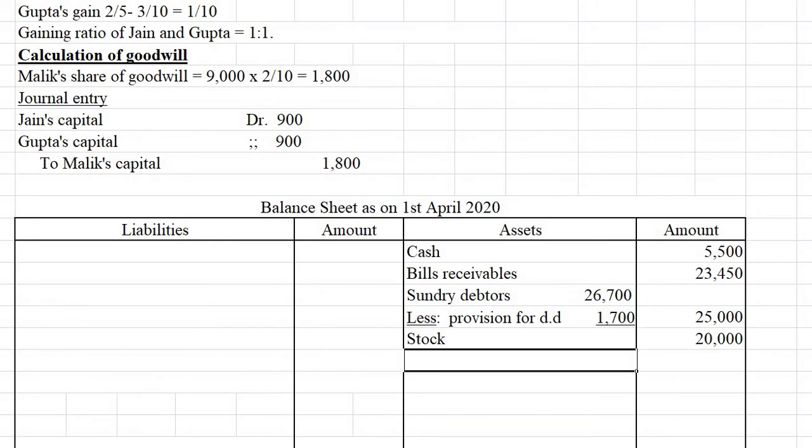Then bond. Bond has no change. Bond can be written as it is. What is bond? The investment in the bonds issued by government institutions. Bond is just like a debenture. If we invest money into debenture, it will be written here as debenture. Instead of that, the debenture issued by government organizations, government institutions or semi-government institutions is called a bond. So if we invest the money into the bond, that will be considered as an asset here because it is an investment. Investment, you know, is an asset.